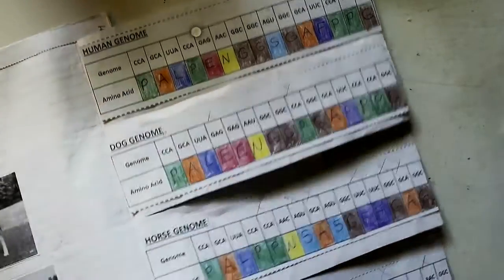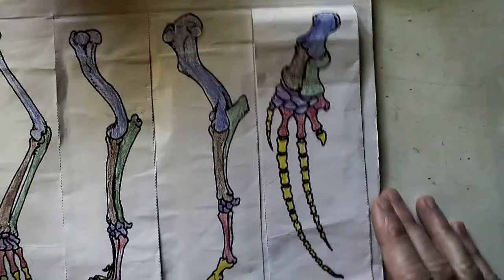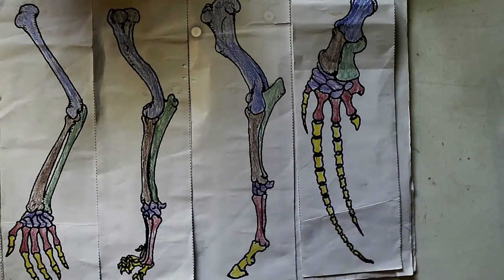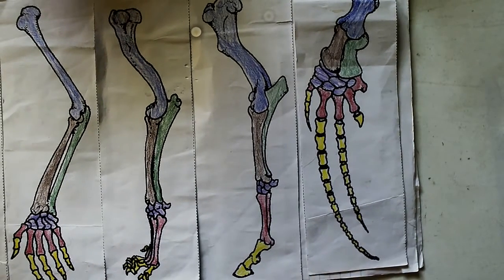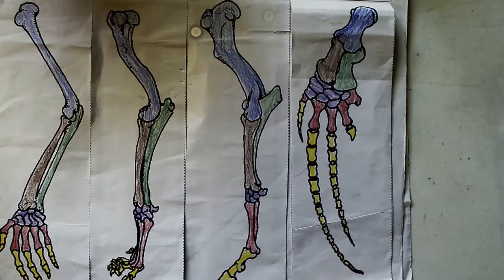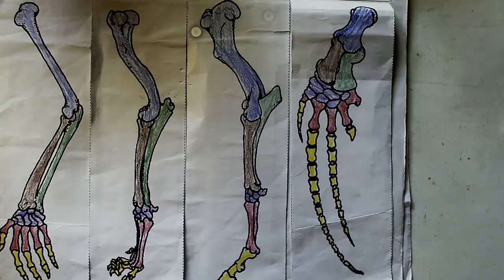Okay, so I wanted to make sure that you got that before you moved on to the other interactive notebook assignment, which is on fossil history and what we use fossils for in terms of studying evolutionary relationships.